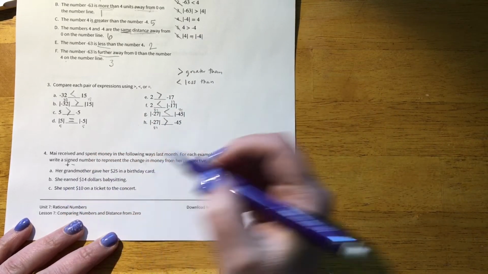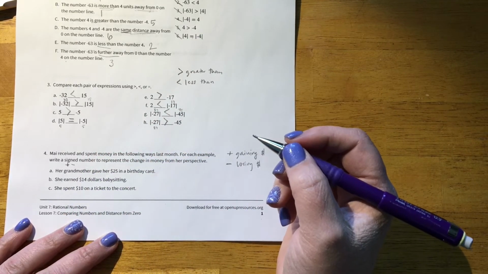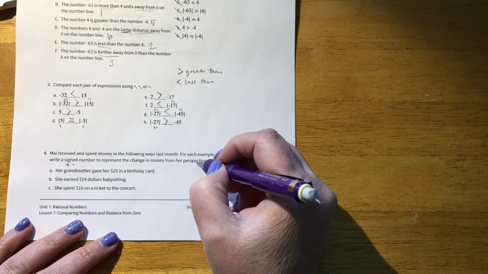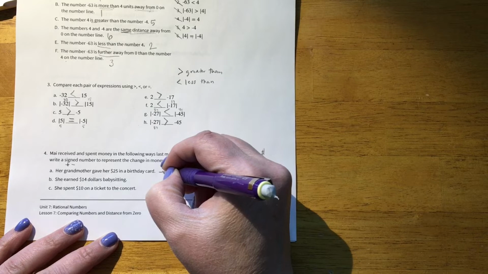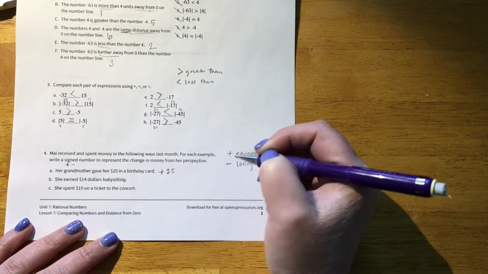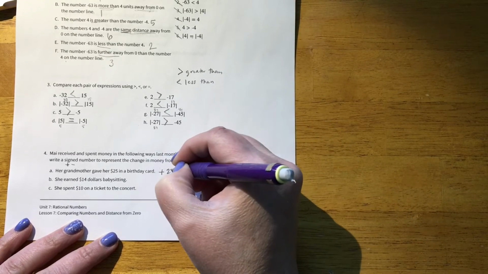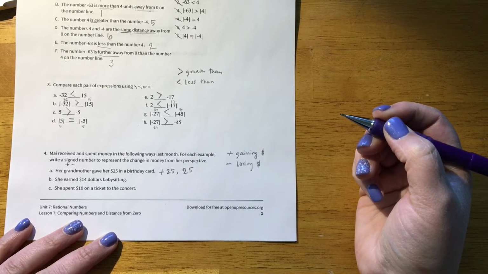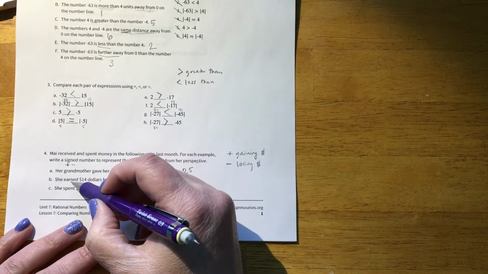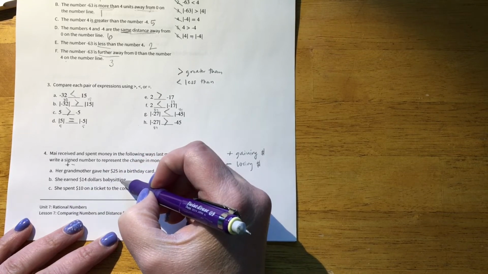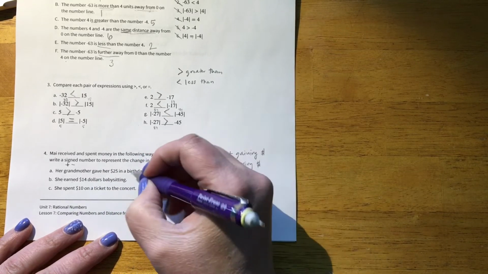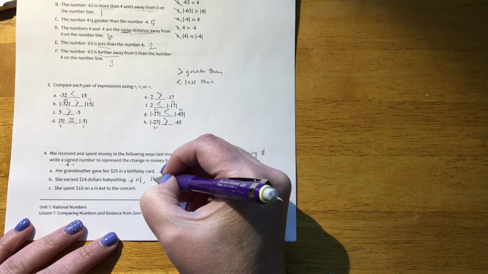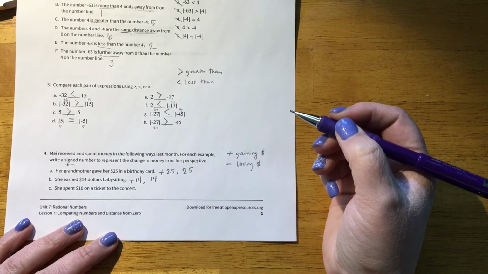All right, part A, her grandmother gave her $25 in a birthday card. So from Maya's perspective, she gained $25, didn't she? Now, we usually don't write the positive sign, so I'm just going to write that as 25. Okay? Part B, she earned $14 babysitting. Again, from Maya's perspective, she gained $14. So her answer is a positive 14.